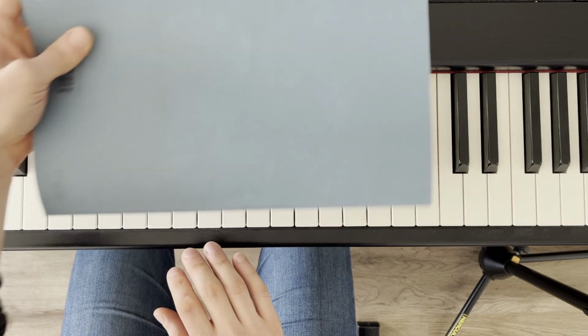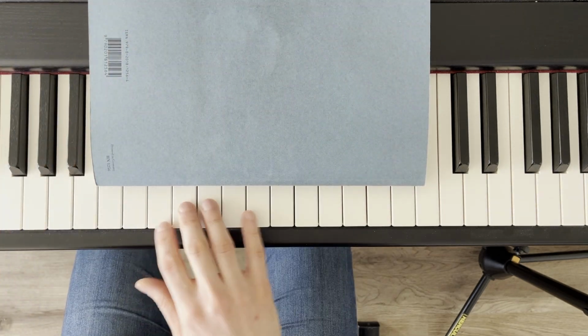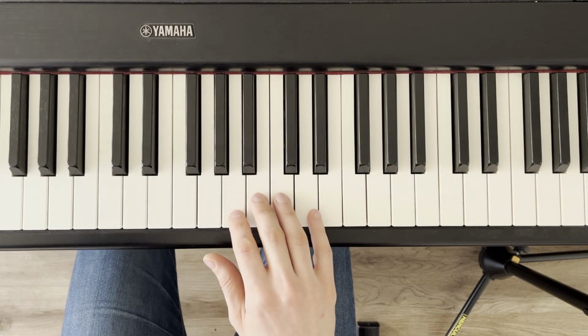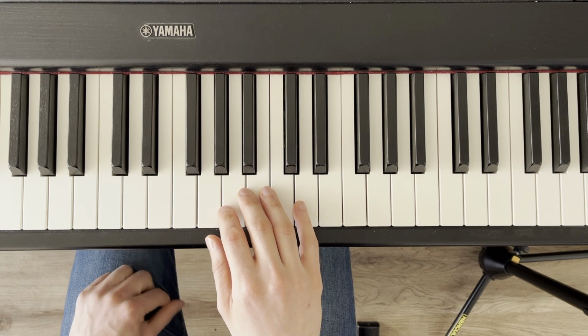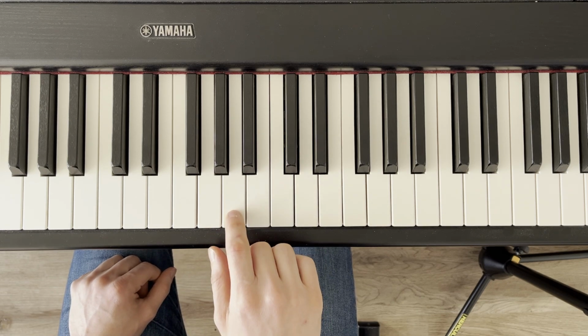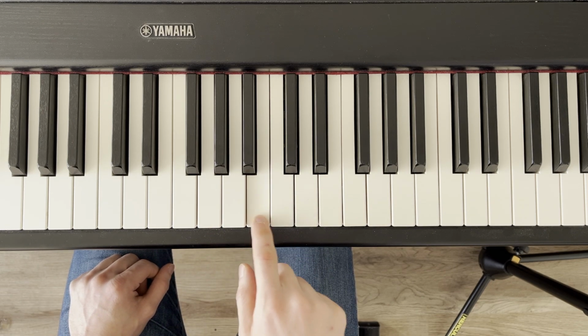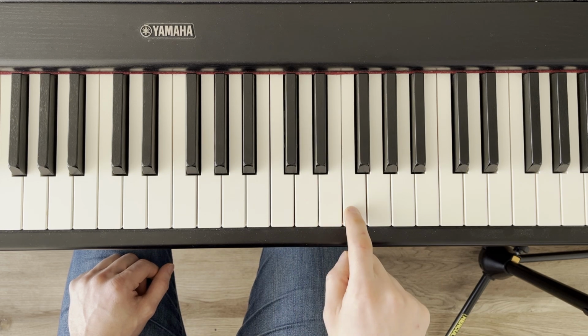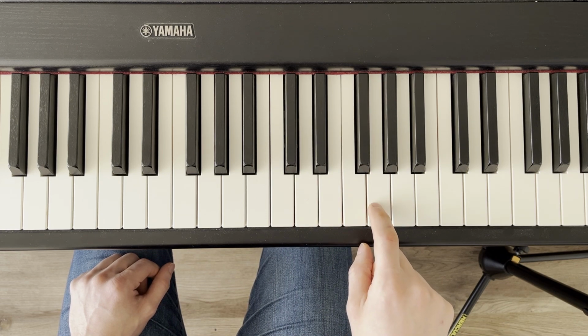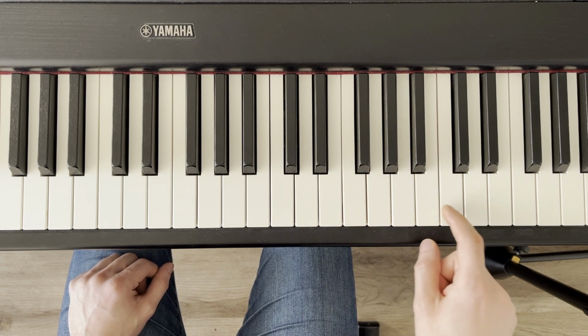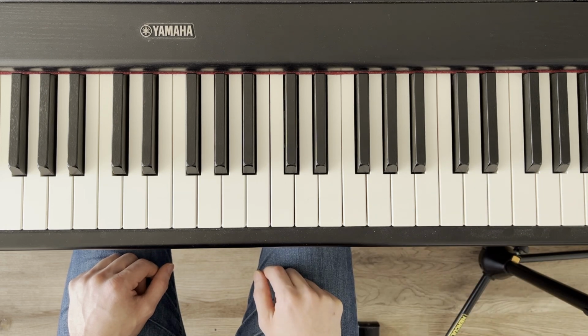If I cover up the black keys, I can't tell the white keys apart. So to figure out which white key I'm playing, I have to look at the black keys. The white keys are named A through G. So A, B, C, D, E, F, G, then back to A, B, C, D, and so on.